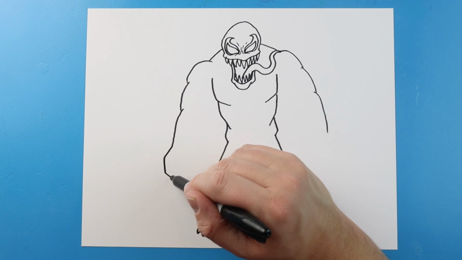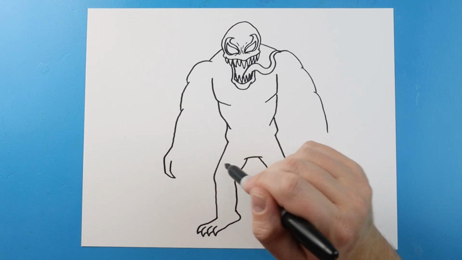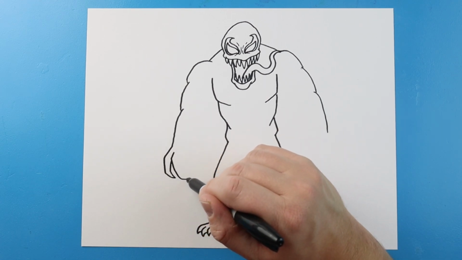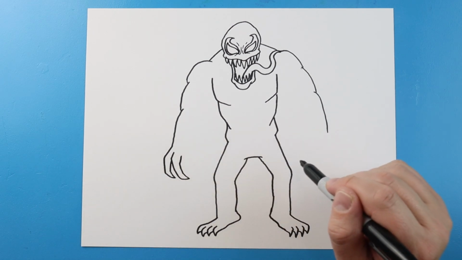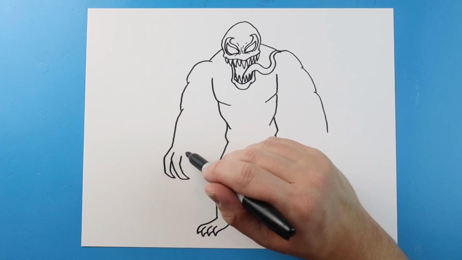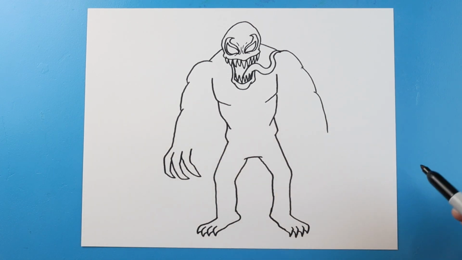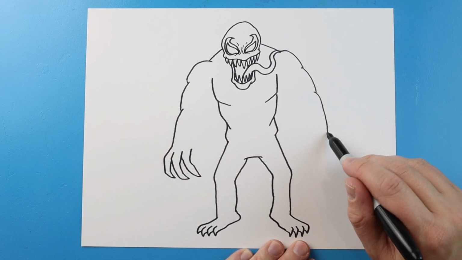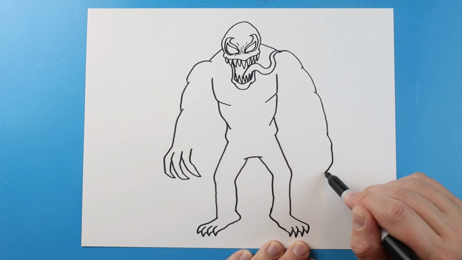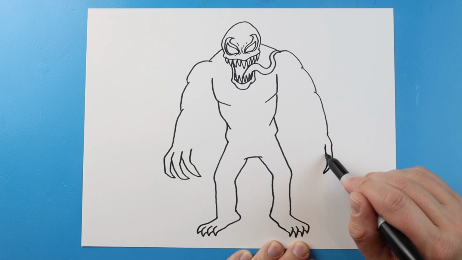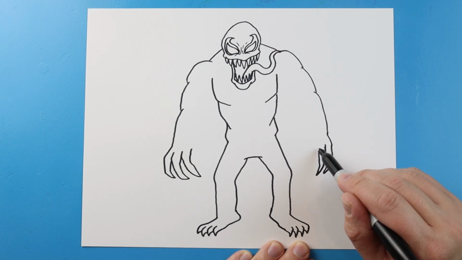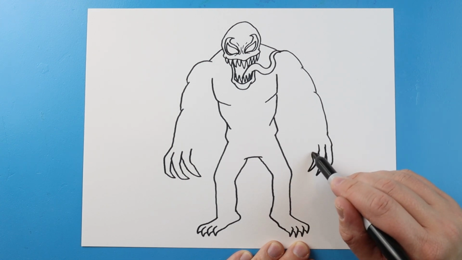Next, I'm going to bring this line down to a point, and then up. Another line down to a sharp curved point and up for these fingers. And we're going to do another one right here, big sharp point and then up. Let's do the same thing on this side. We're going to come down to a point and up, down to a point and up, down to a point and then up.